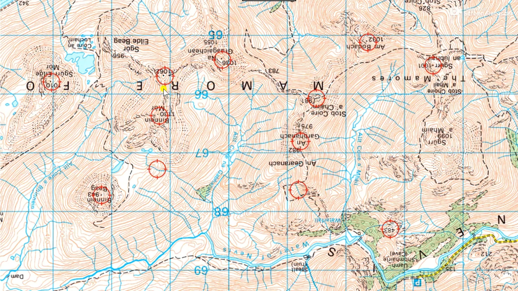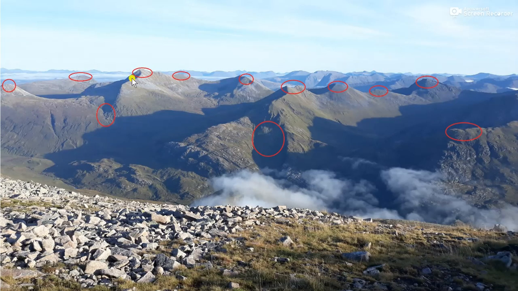Let's have a look. Can we see another peak out behind this Binnein Moor? Going from there, yeah, there's that. And then if we come around here, we should see this summit. If we look closely, we can see it's almost a double summit.